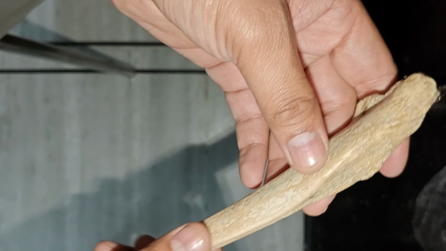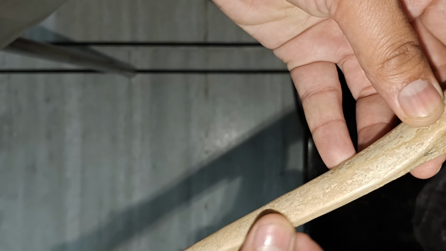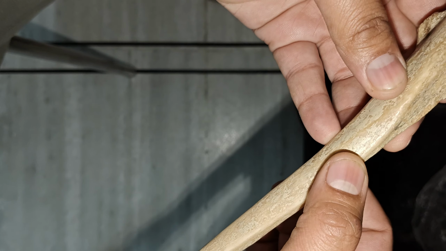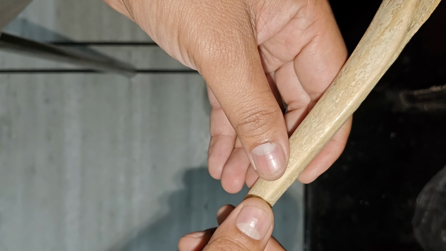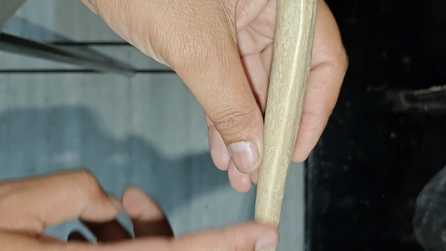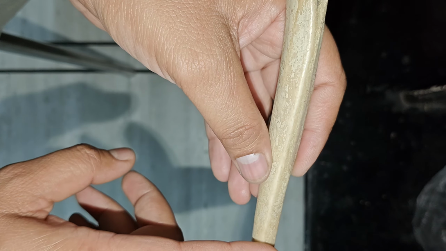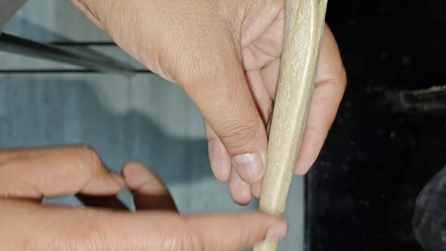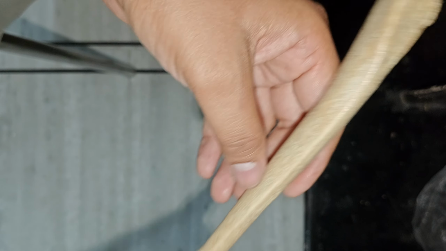The third is the posterior border of the shaft, through an aponeurosis which also gives origin to the flexor carpi ulnaris and extensor carpi ulnaris. There is an aponeurosis of three muscles.